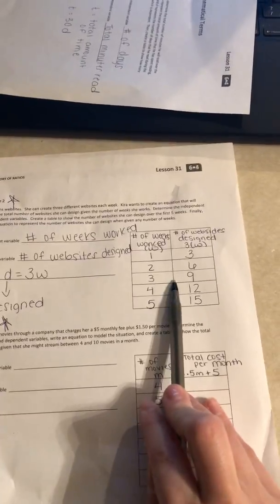Your exit ticket is going to look very similar to example 2 and example 3. On your exit ticket, you're going to be graded for 4 different parts. One part having an accurate table.